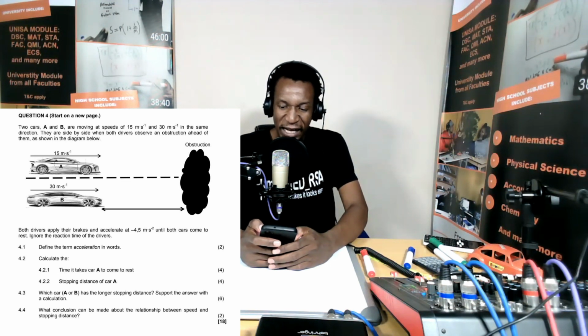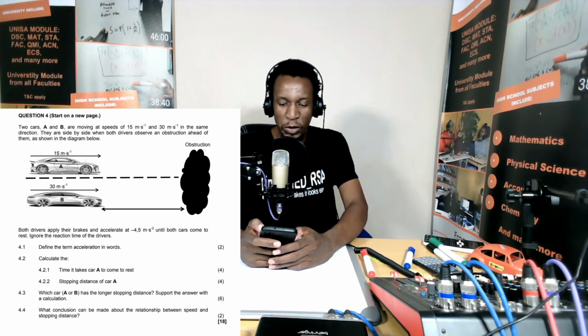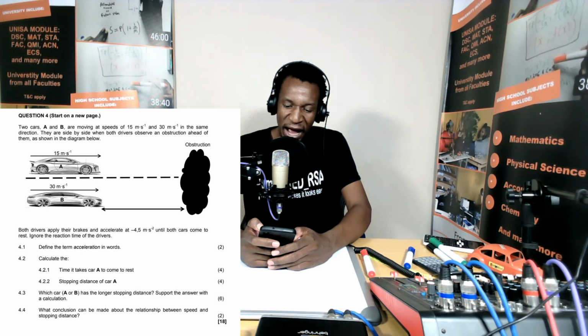It goes on to say both drivers apply their brakes and accelerate at minus 4.5 meters per second squared until both cars come to rest. They want us to ignore the reaction time of the drivers. And then question 4.1, we should define the term acceleration in words.